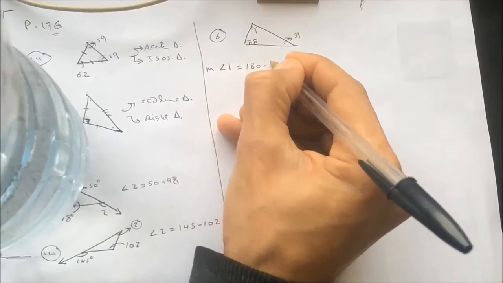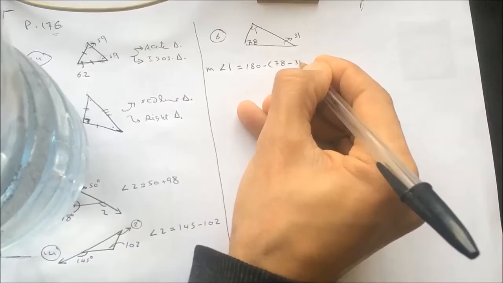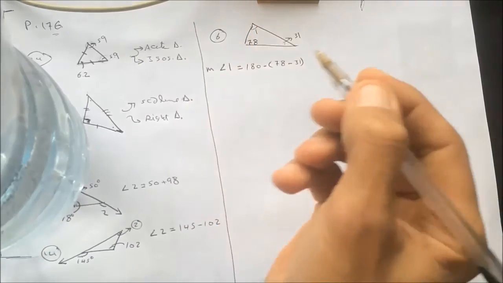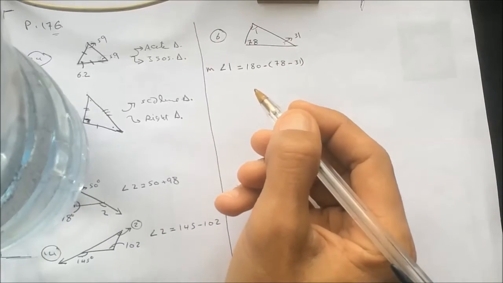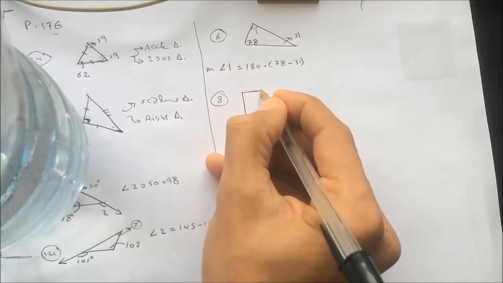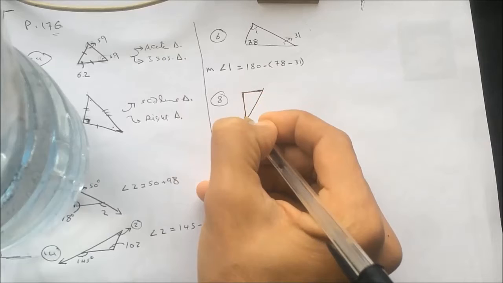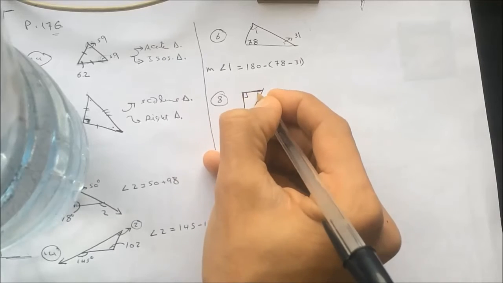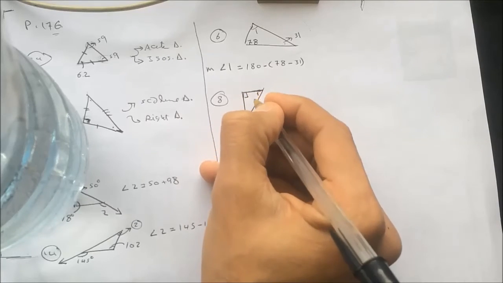So 180 minus 78 minus 31 to work out the measure of angle 1. Okay, question number 8, for example, he gives me a right angle triangle like this. Make this 90 degrees. This is angle 1. Here we need you to work out angle 1.